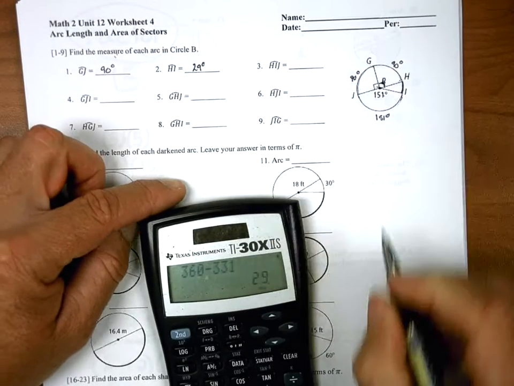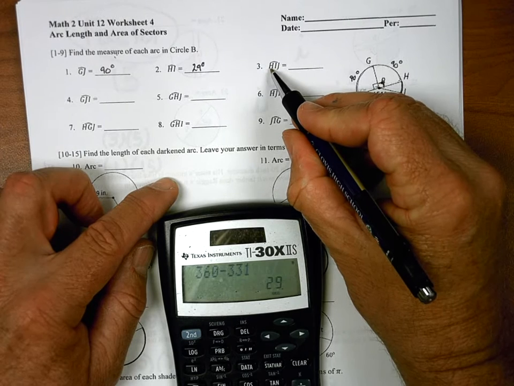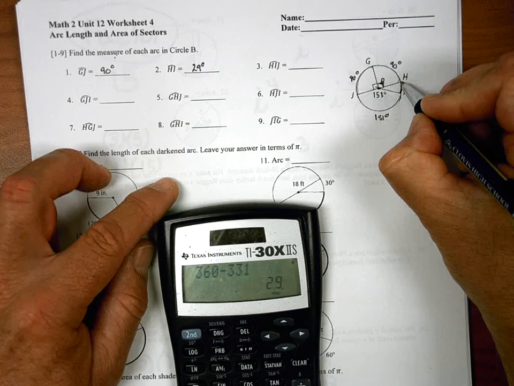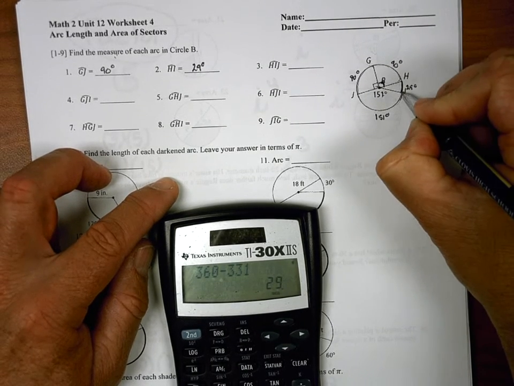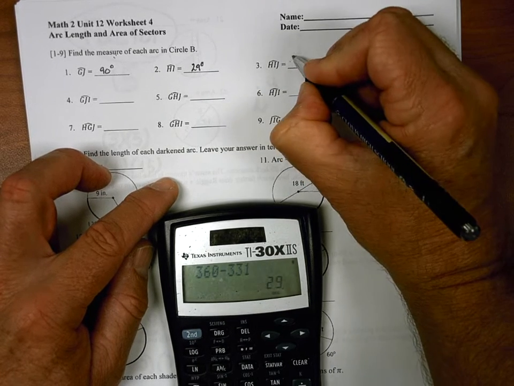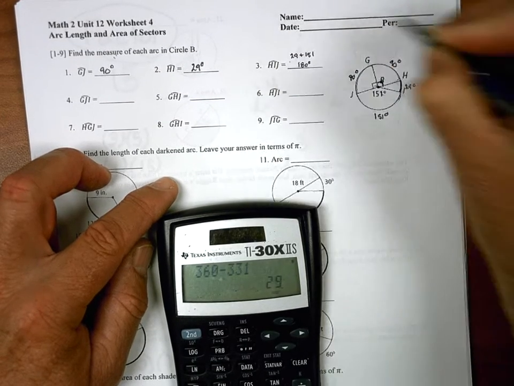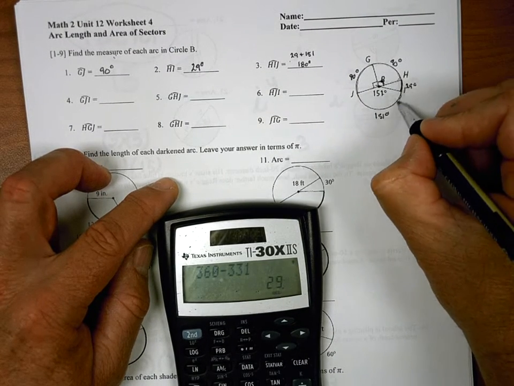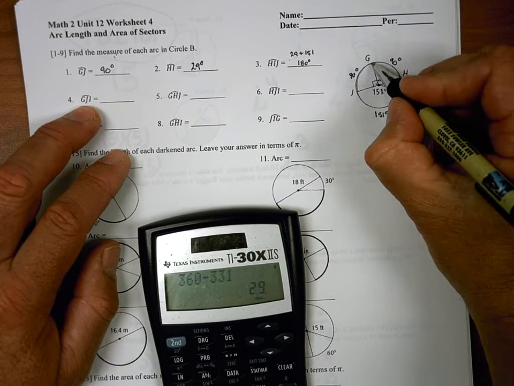Okay, number 3, arc HIJ's measure. When we have 3 letters, that means we start at the first letter, go through the middle letter, and end at the 3rd letter. So H to I, which we just found to be 29 degrees, plus I'm going to go around to J. So this one's going to be 29 plus 151, so that would be 180 degrees. So HIJ would be 180 degrees. I really didn't even have to measure that because H to J is a diameter, so that would be half of the circle.